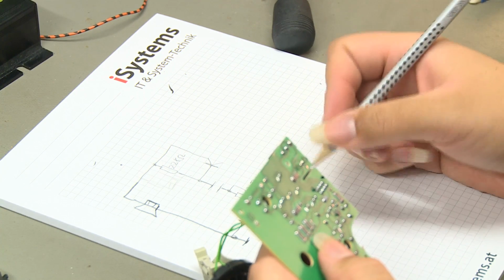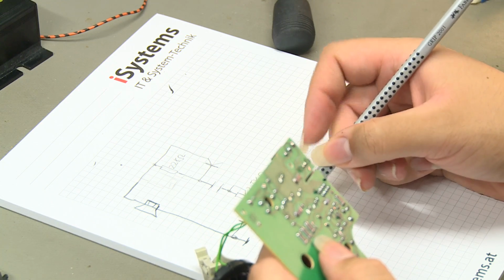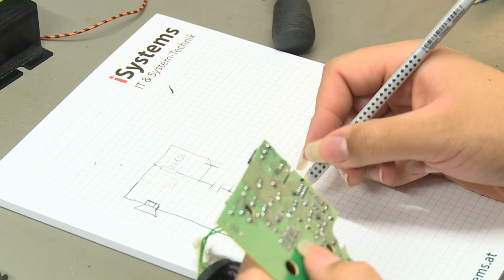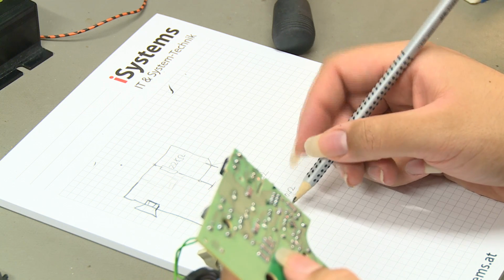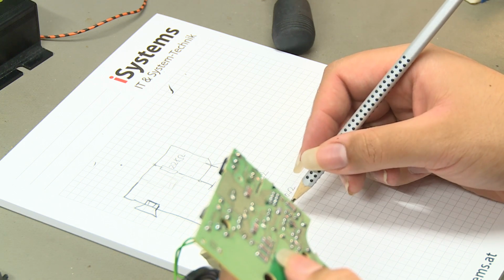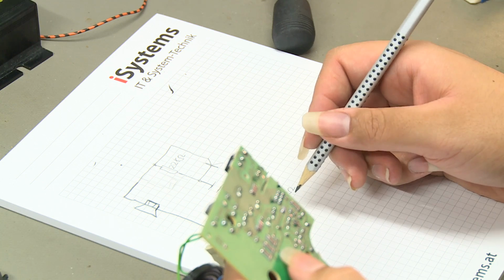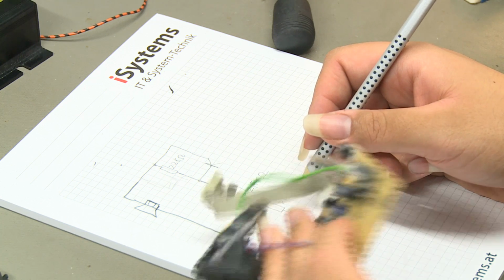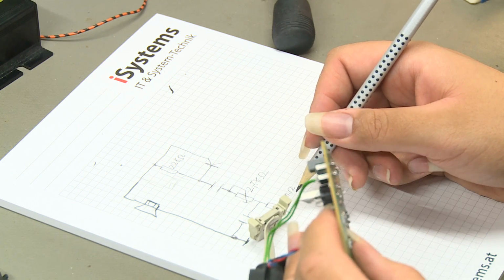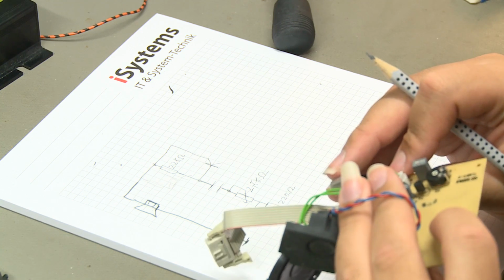I have to think how to draw this so that we don't get into difficulties later.